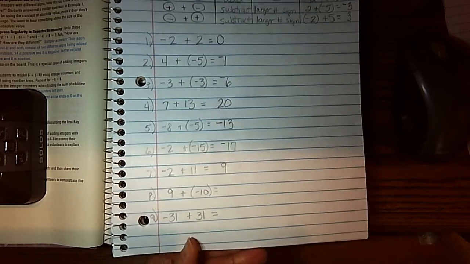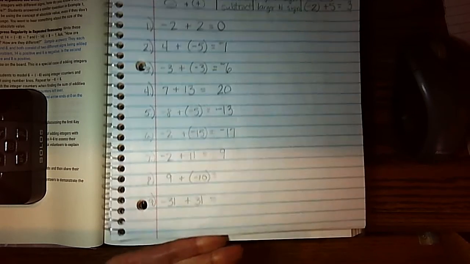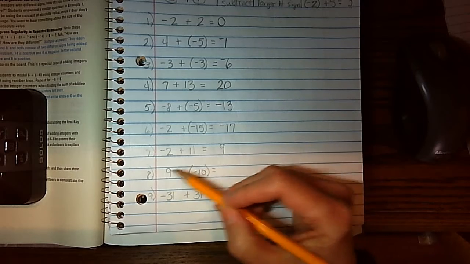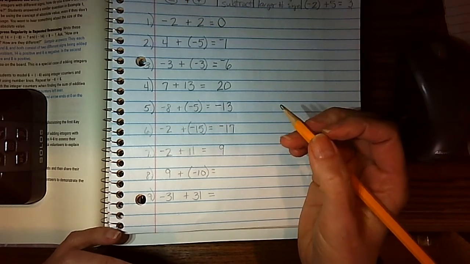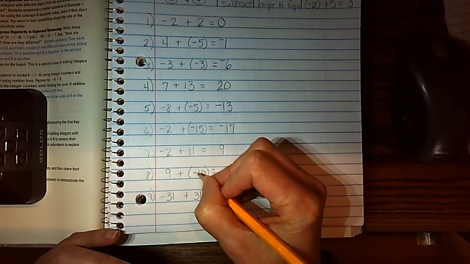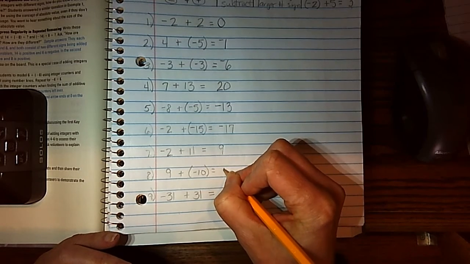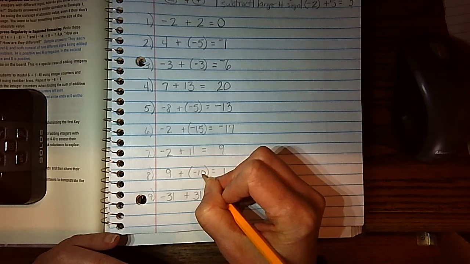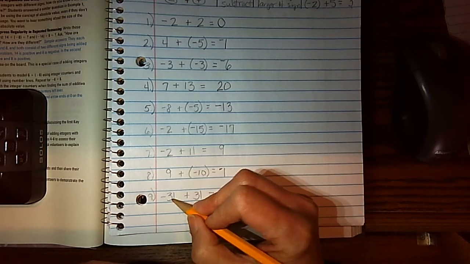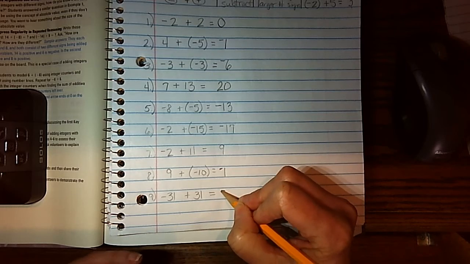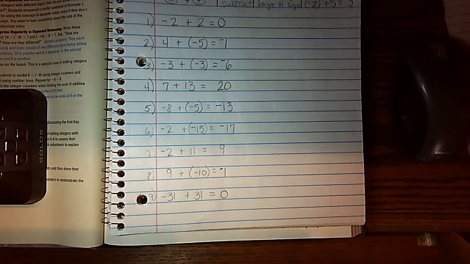And then number 8, I have a positive and a negative. So coming up here, looking at my chart, I am going to subtract. So 10 minus 9 is 1. My larger number is negative, so that's going to stay a negative. Negative 31 plus 31, I know that one's just going to be 0.